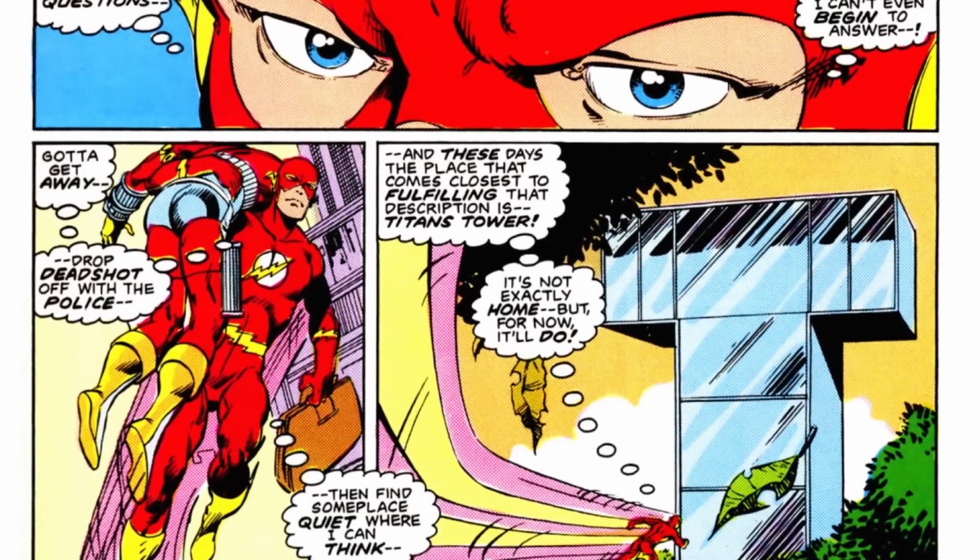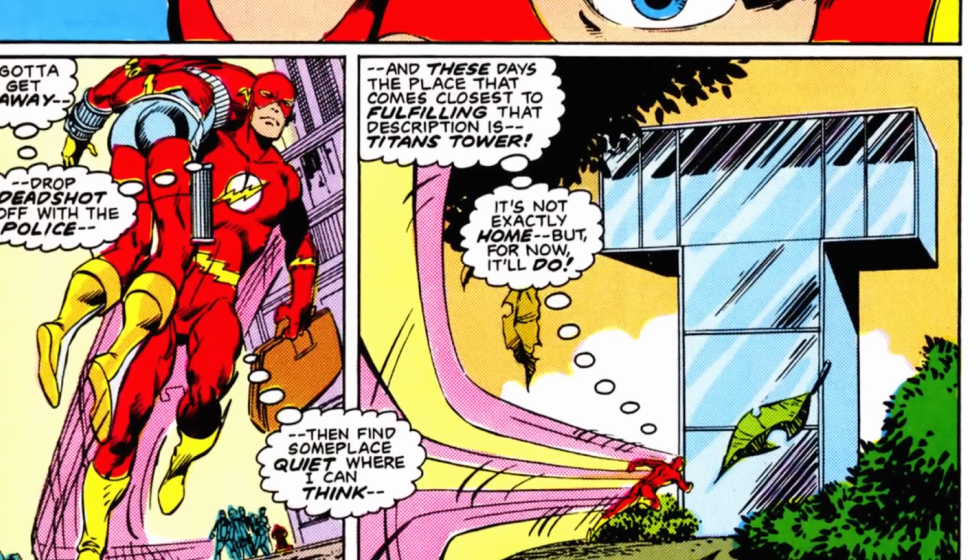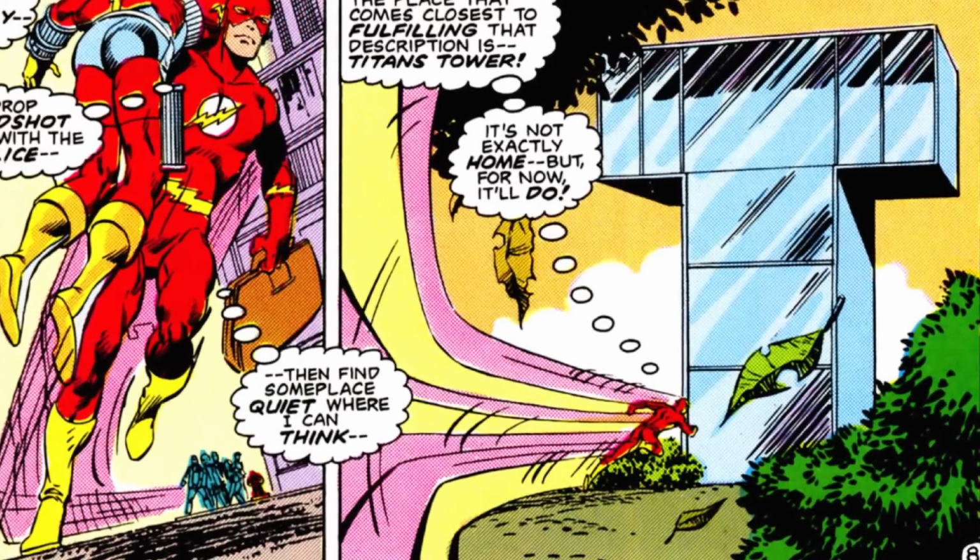But instead of doing that, he runs back to his former headquarters at Titan's Tower just to hang out with his friends because he's feeling weird. And the only one that's there is Changeling, aka Beast Boy. He's like, "Hey man, being the Flash is hard. I don't know if I want to be the Flash. I feel like it's weird, living up to a legacy."